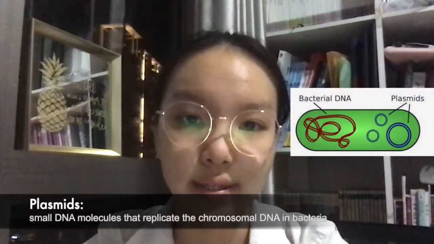Firstly, molecular cloning copies genes in DNAs by inserting them into plasmids, which are small DNA molecules that replicate the chromosomal DNA in bacteria. After the selected DNA fragment is inserted into the plasmid, which becomes a recombinant DNA, it is replicated into a bacterial host.